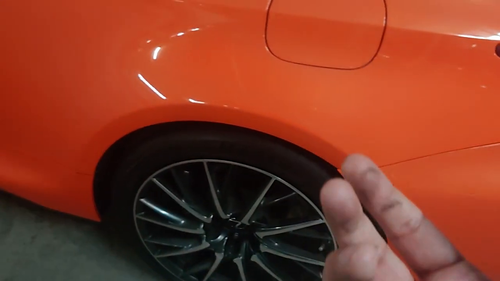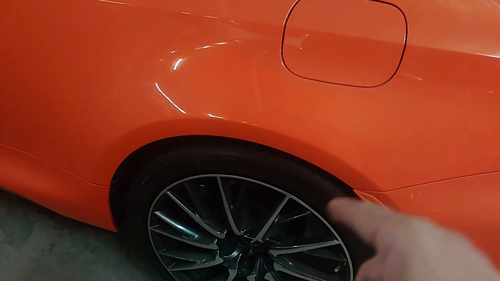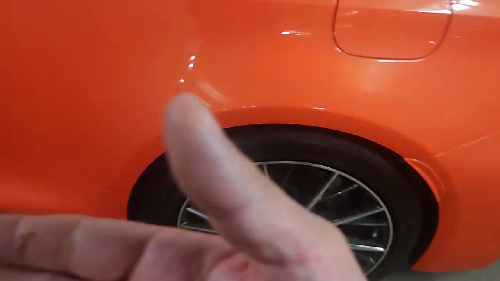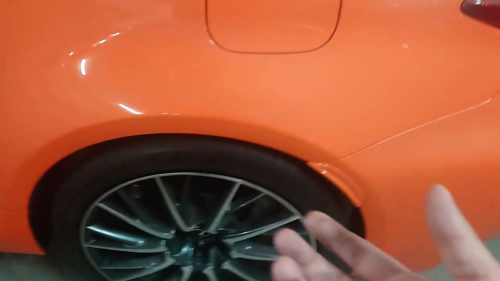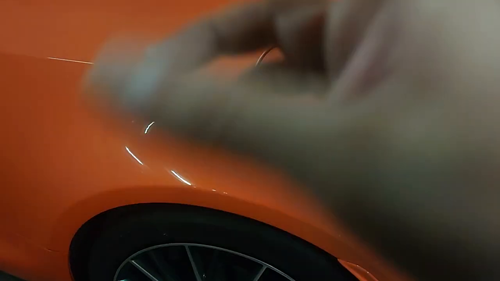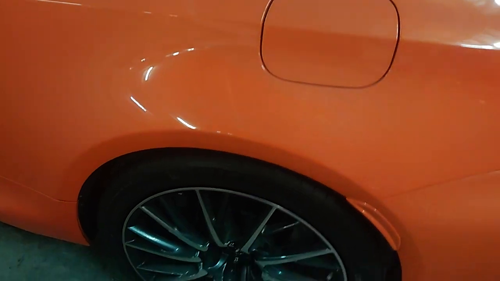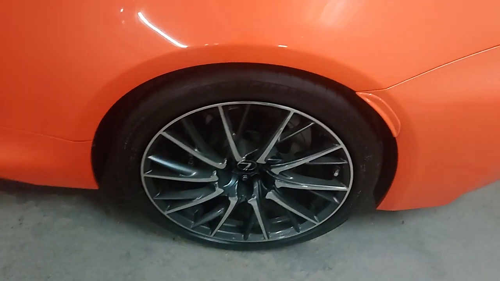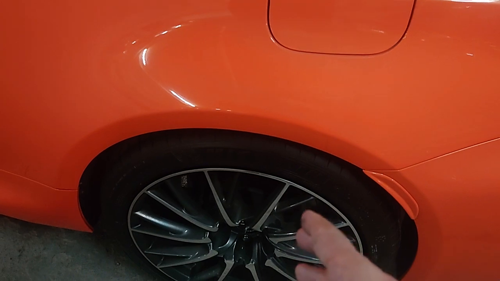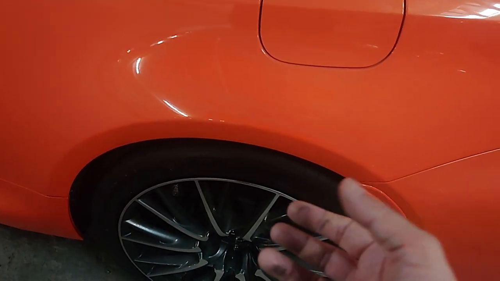I believe either on the back or the front, the diameter of the disc is a lot bigger. The front ones here are six piston, and the rear ones are four pistons. I believe it was four and two on the ISF. So these were significantly bigger and stronger brakes than they had on the ISF. And after that, these were designed for the racetrack.